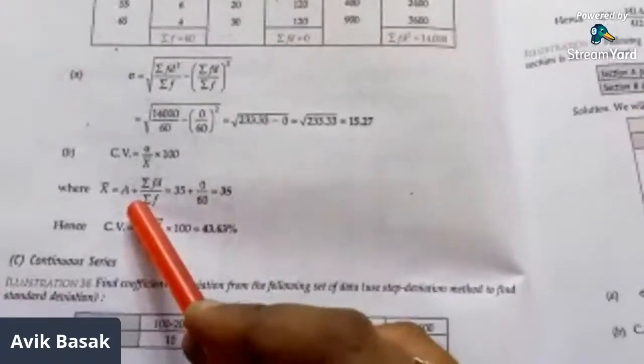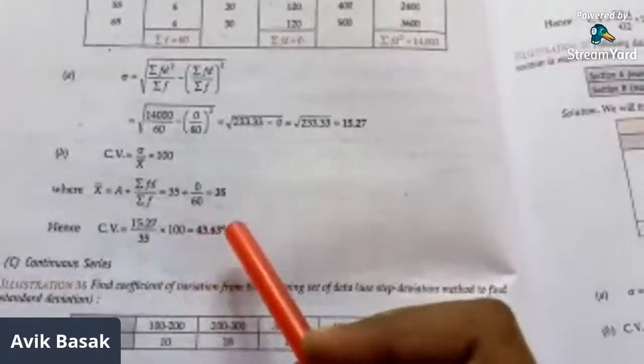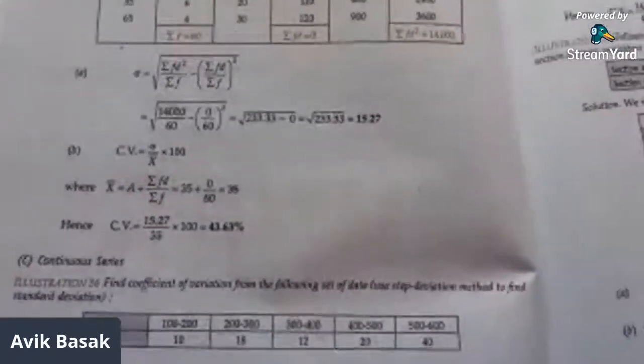After finding X bar, you have to find CV. CV is what? 15.27 by 35 into 100, which is 43.63%. Now we'll come to the continuous series.